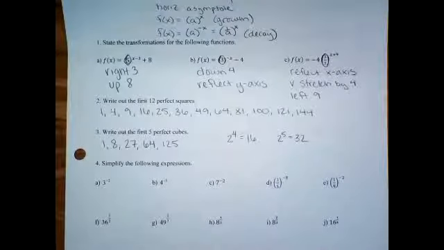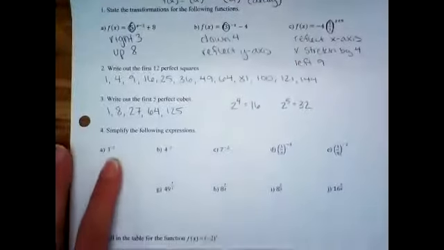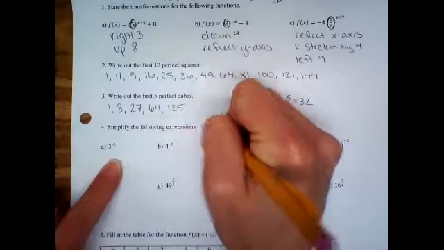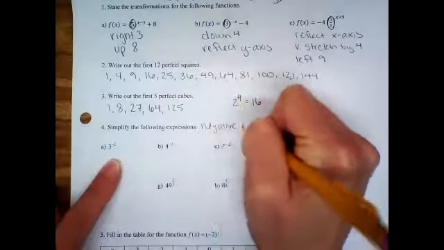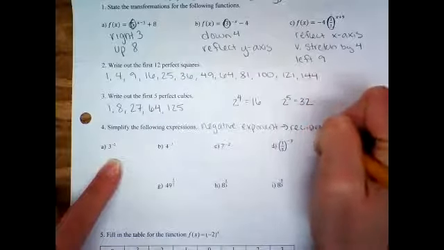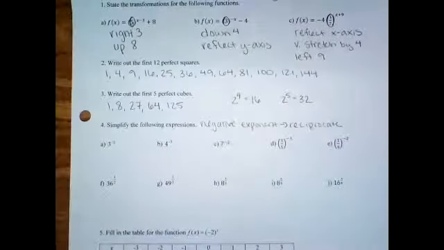All right, let's talk about the negative exponents. When you have a negative exponent, it means you reciprocate. Actually, let's write that down. Negative exponent. You are going to reciprocate. It doesn't make the answer negative. It means you flip it over.